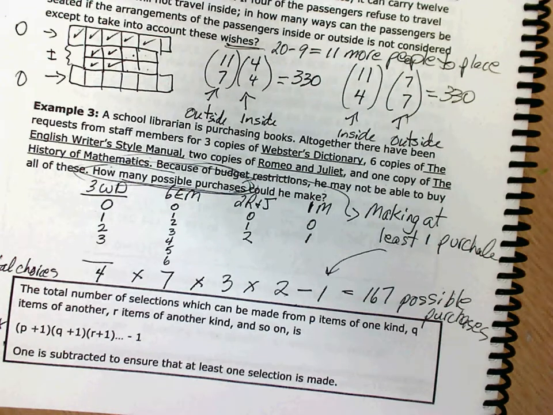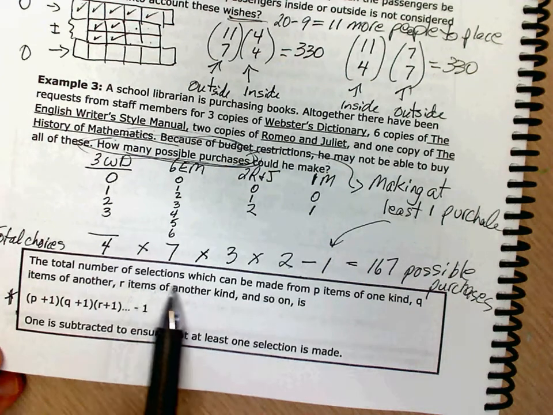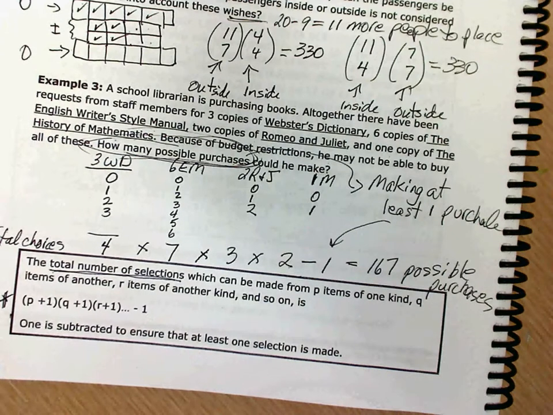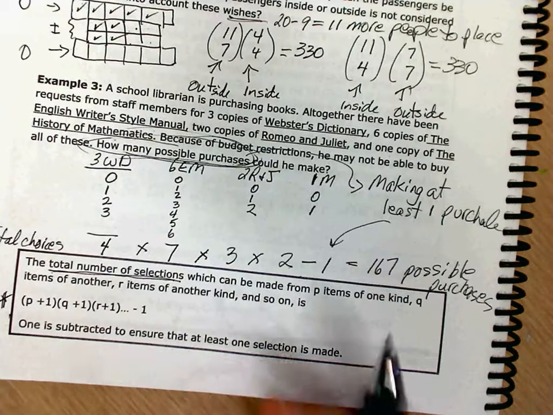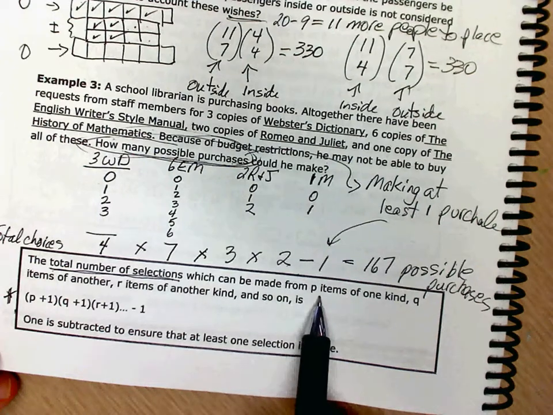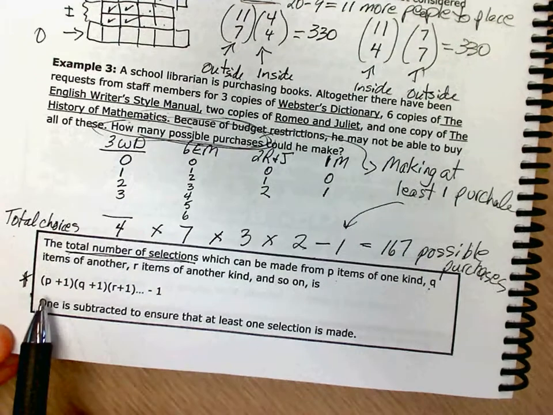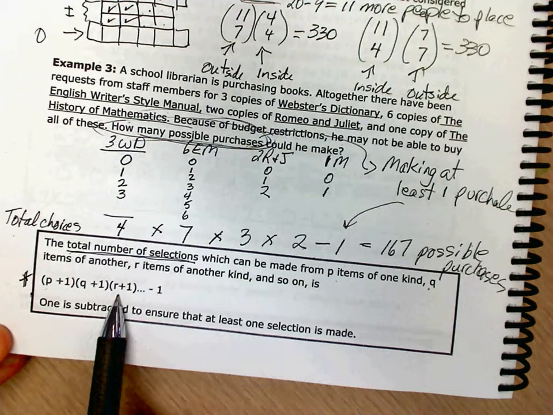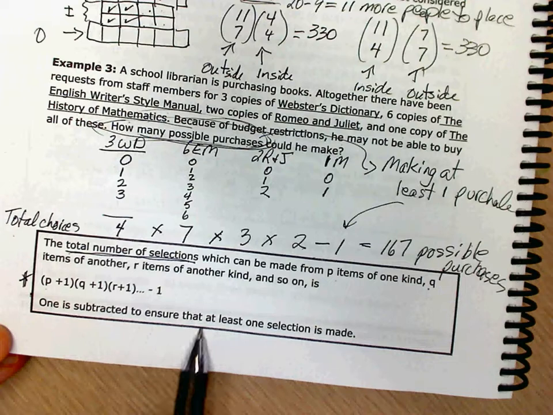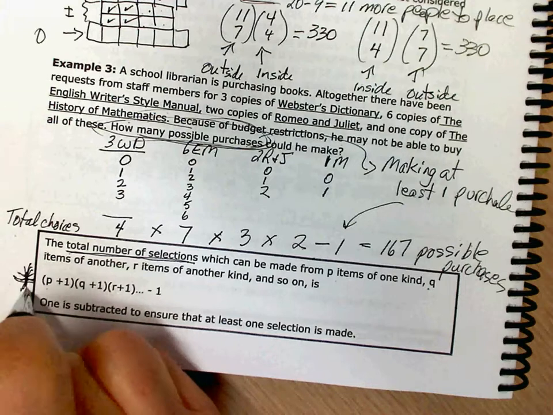So the formula becomes the total number of selections which can be made. Notice total number of selections. We don't know if there's 3 purchases or 4. It's just some number of selections which can be made of P items of one kind, Q items of another, R items of another, and so on, is P plus 1 times Q plus 1 times R plus 1, and so on, minus 1. 1 is subtracted to ensure at least one selection is made. So that's your formula when we don't know the number of selections to be made.